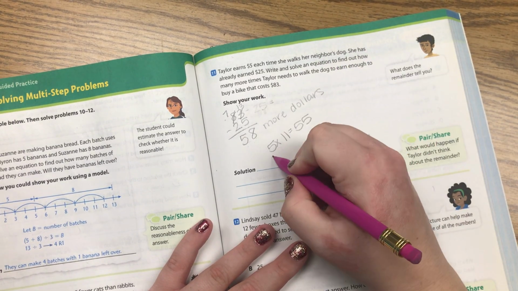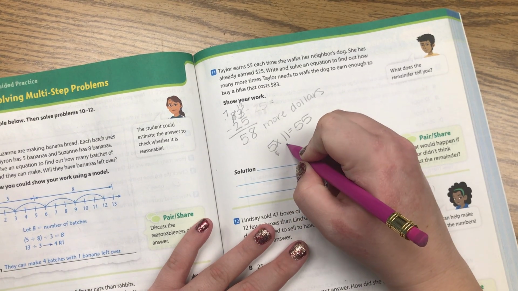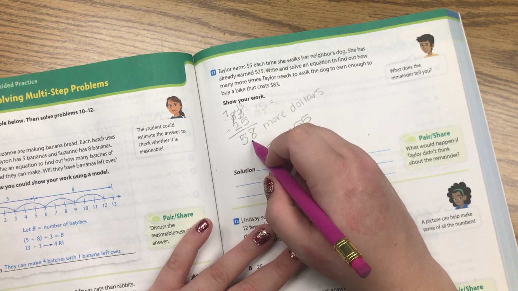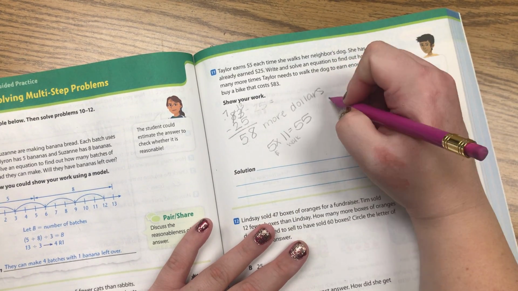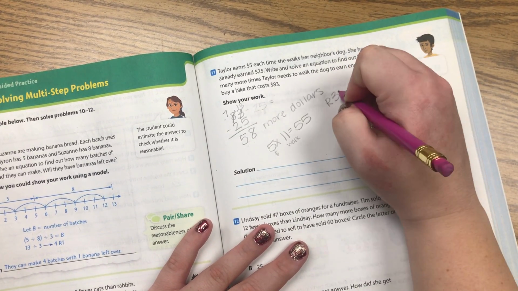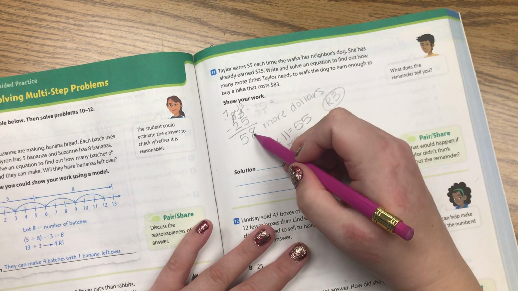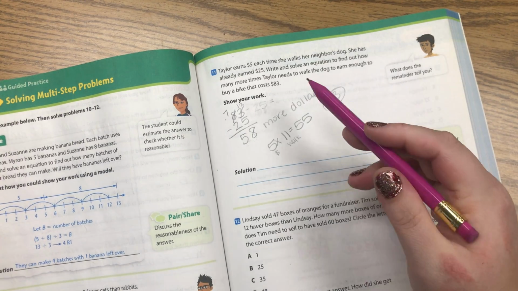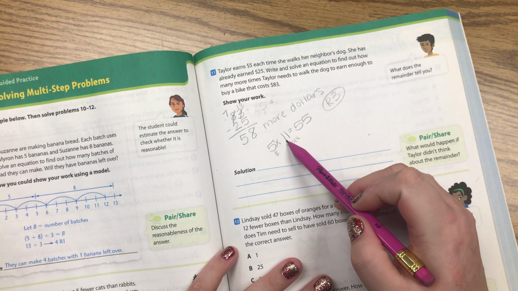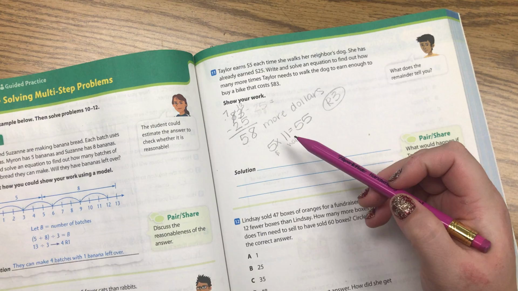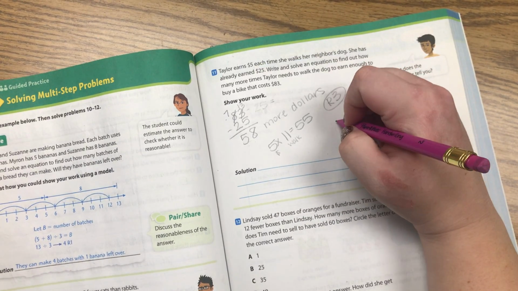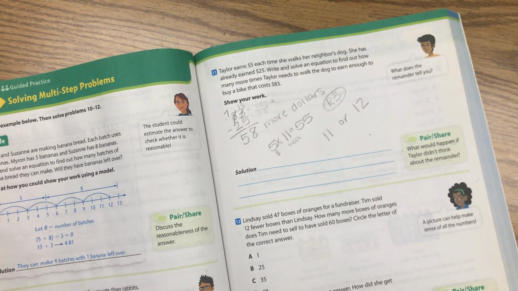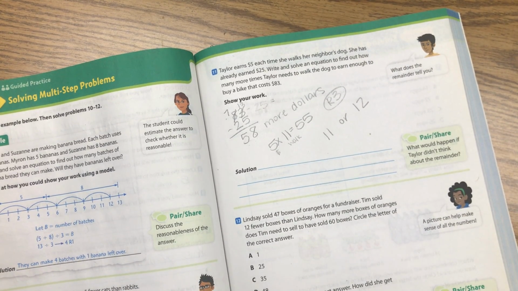Okay, so this tells me $5 and 11 times walking the dog would give me 55 more dollars. But I still have a remainder of 3. I still need 3 more dollars. So my question is, does she only need to walk the dog 11 more times, or do we need to up it? Does she need to walk the dog 12 times? 11 or 12 is my question for you.